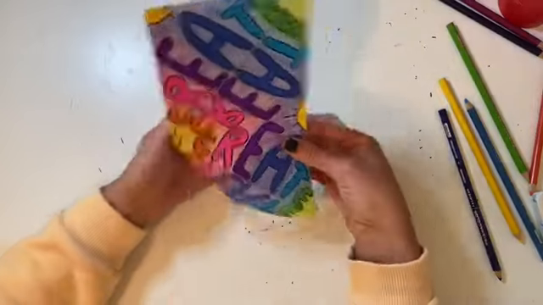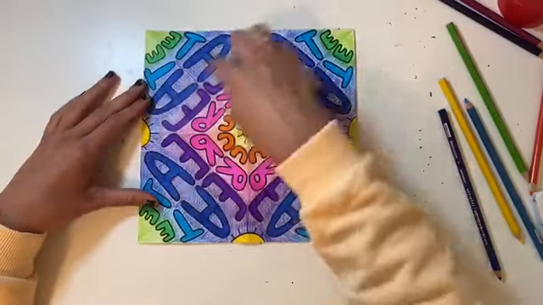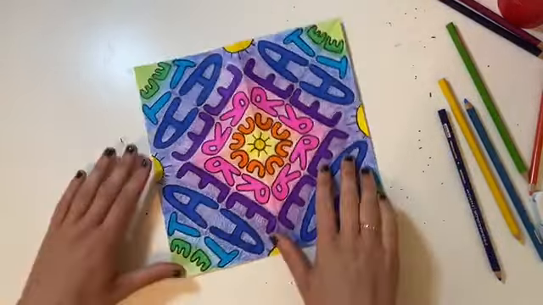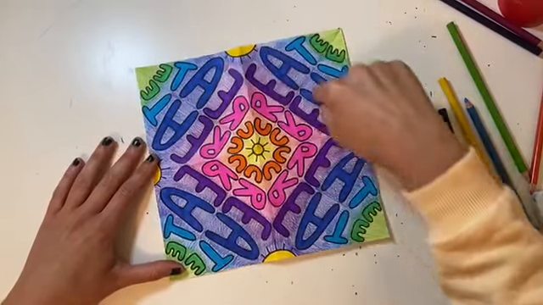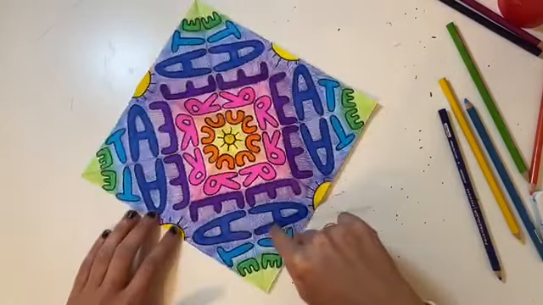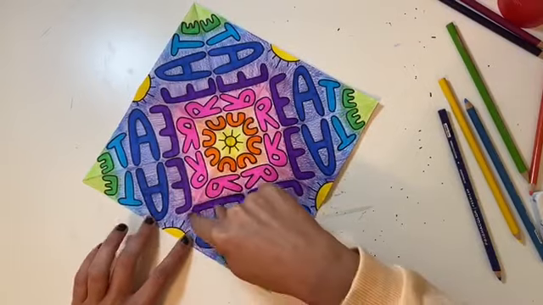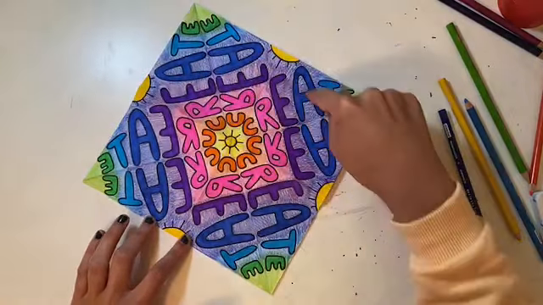And it continues all the way around the design. And the colors also continue all the way around the design. So the background color matches up in each triangle shape.